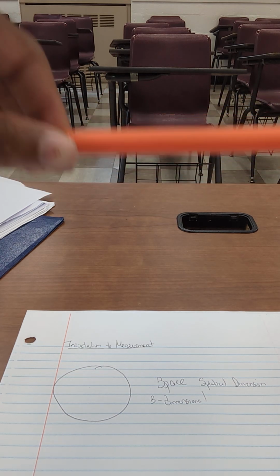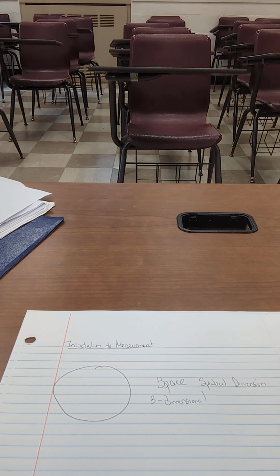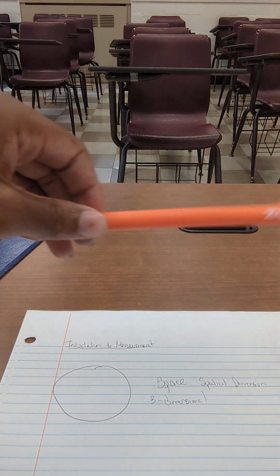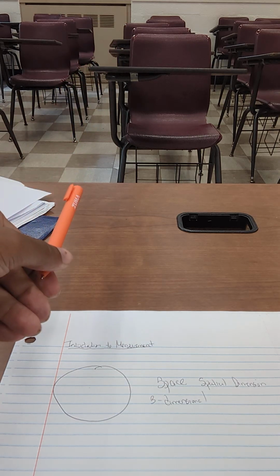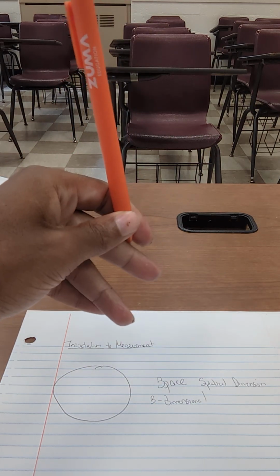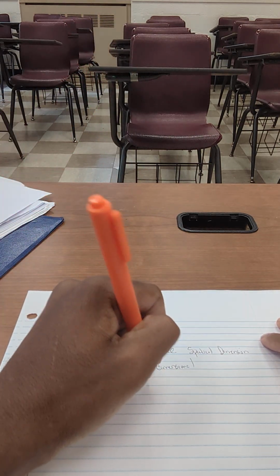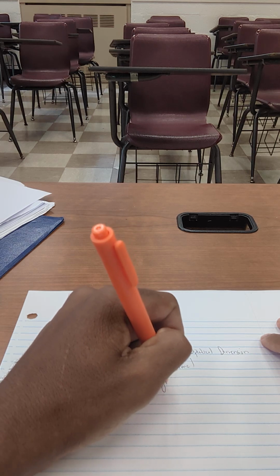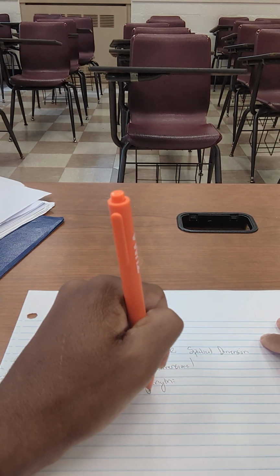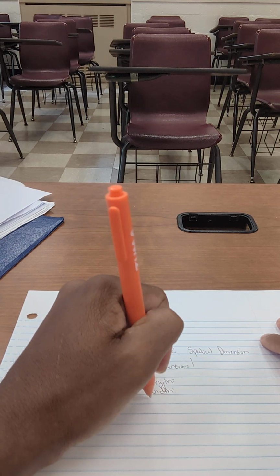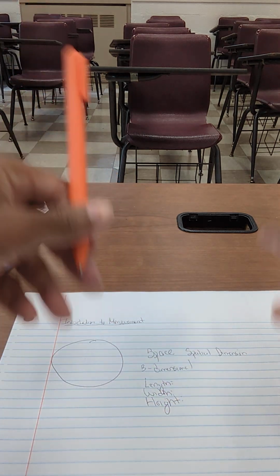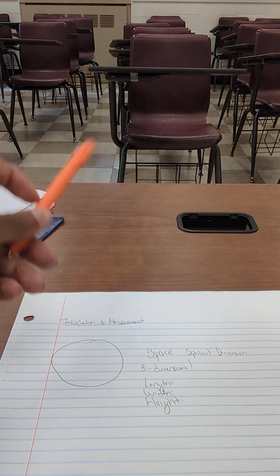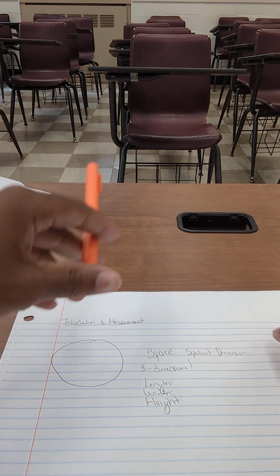So we understand space as length, width, and height. The length of something is telling us how long something is.